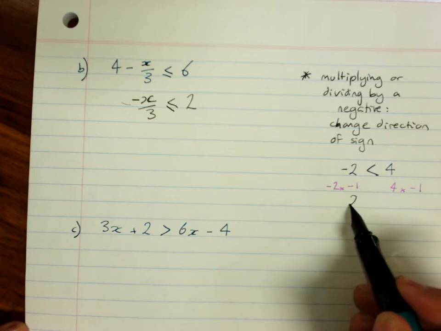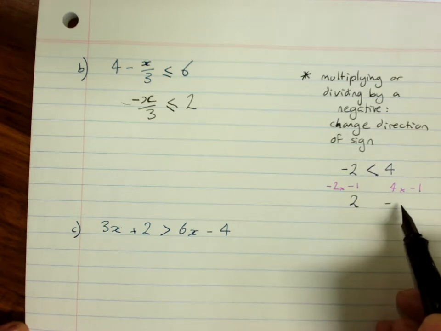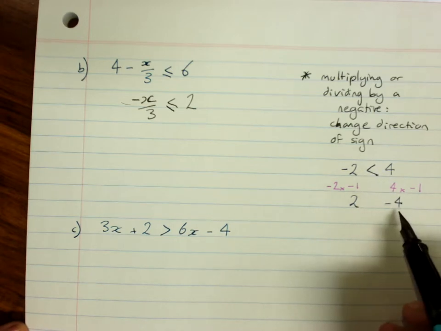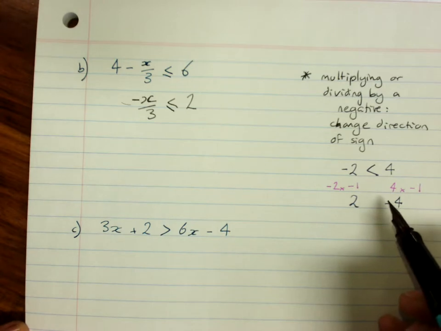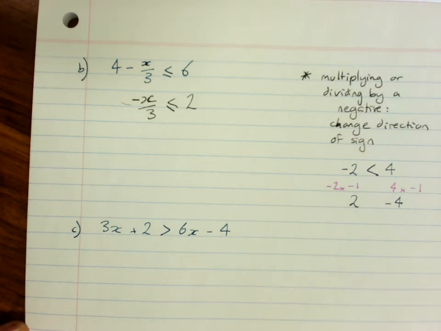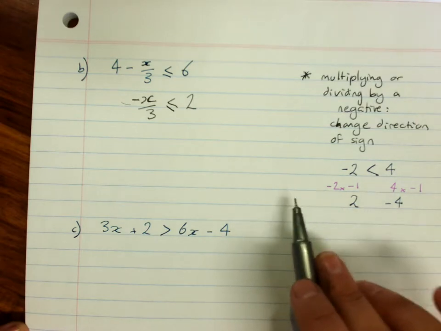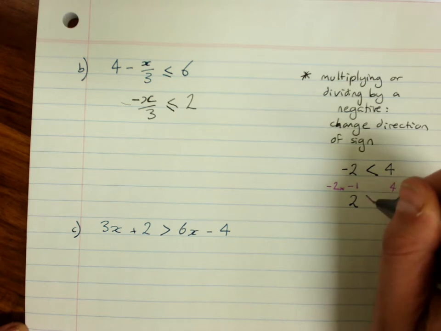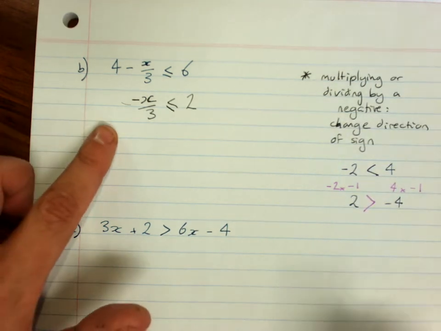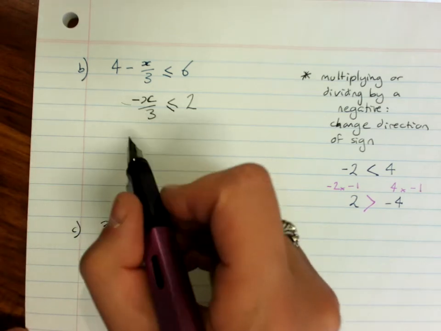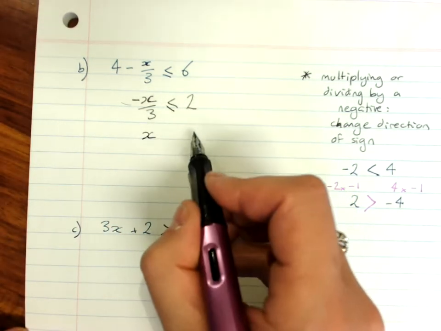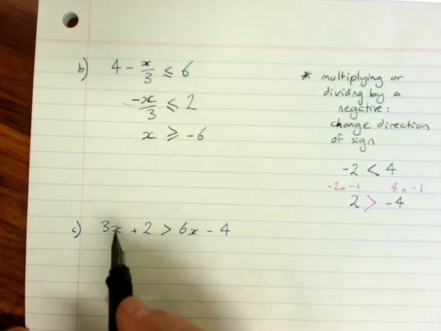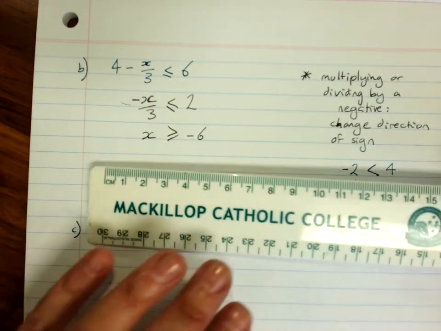Negative 2 times negative 1 is 2. 4 times negative 1 is negative 4. 2 is definitely not less than negative 4. So, when you multiply both sides by a negative, you are reversing the relationship between them, and you must reverse the sign. So here, where I'm multiplying both sides by negative 3, I'll be left with x. 2 times negative 3 is negative 6, and you must reverse the sign. X is greater than or equal to negative 6.